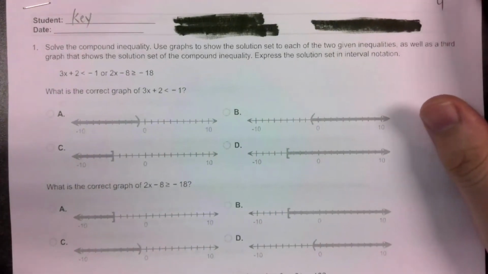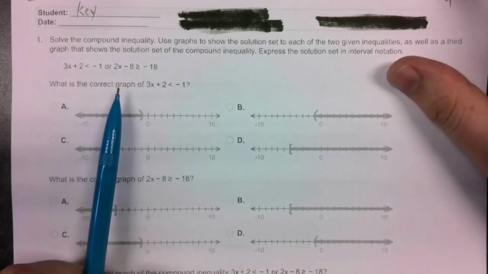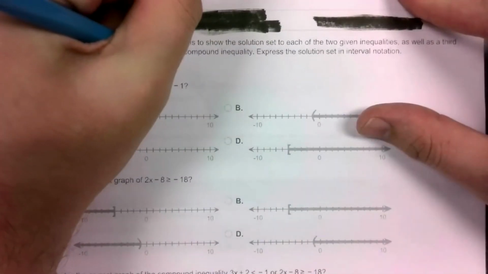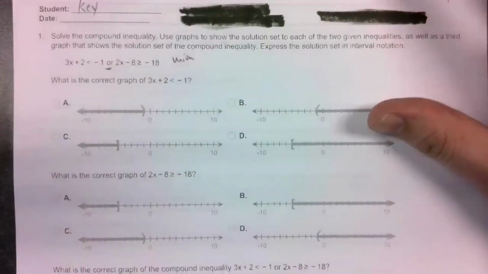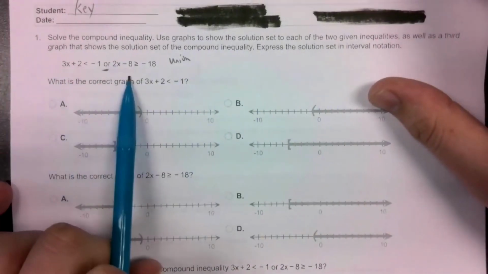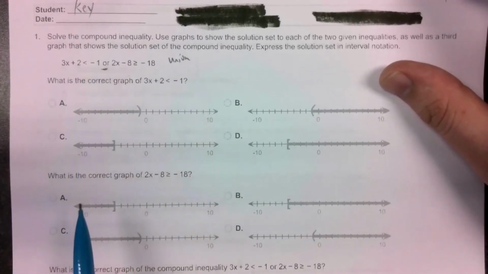Alright, so the first one, we're given two different inequalities, and then we're given the OR symbol. Since it's the OR symbol, we know it's going to be a union. So we're going to include both of them in our solution set. So the easiest way to find out what graph goes to which one is to solve for the variable.